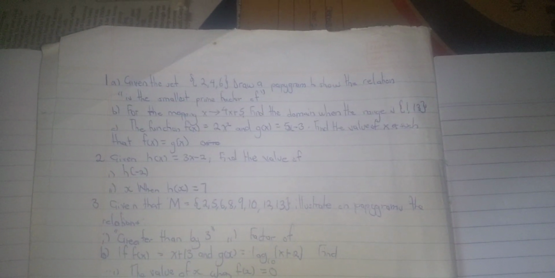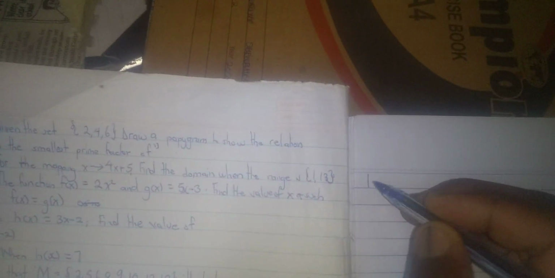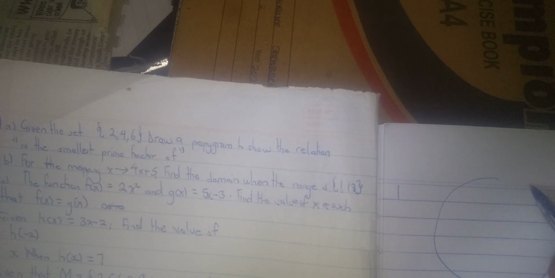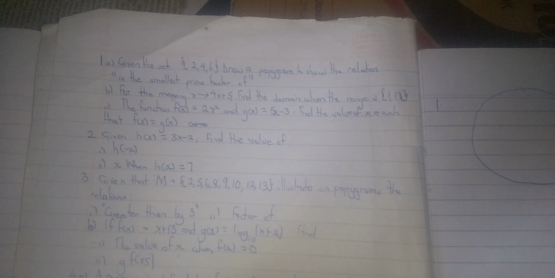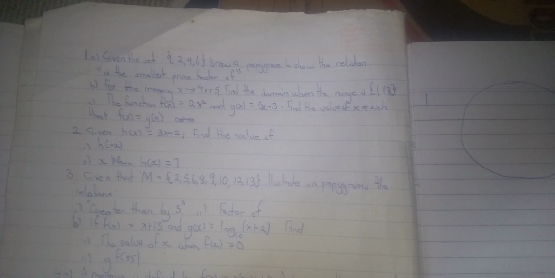Question 1 is saying, given the set, you want us to draw a parallelogram to show the relation "is the smallest prime factor of". So we shall simply have our circle. This is question 1. They're saying you want us to show the relationship "is the smallest prime factor of". So we are given 2, 4, and 6.